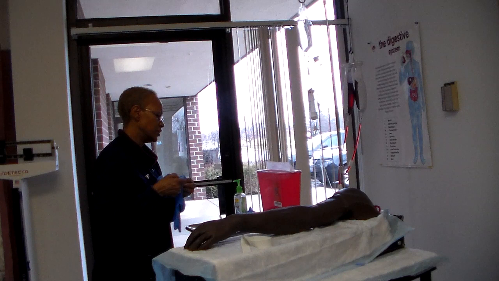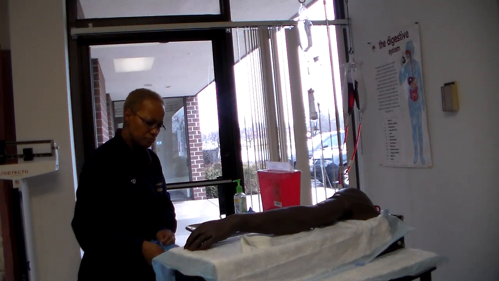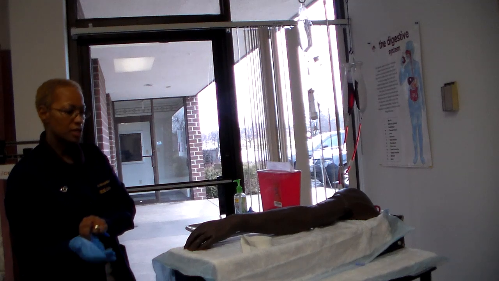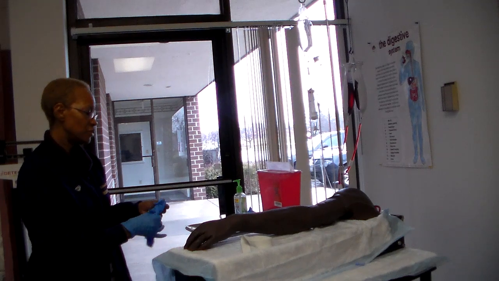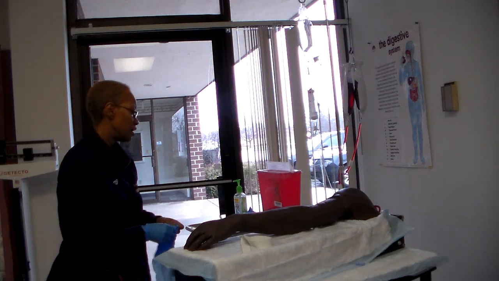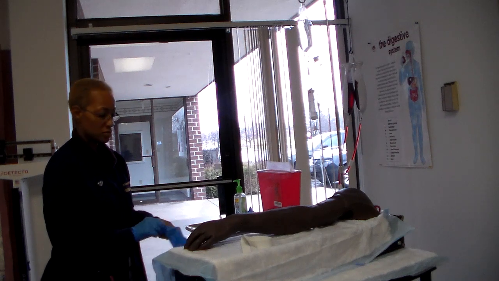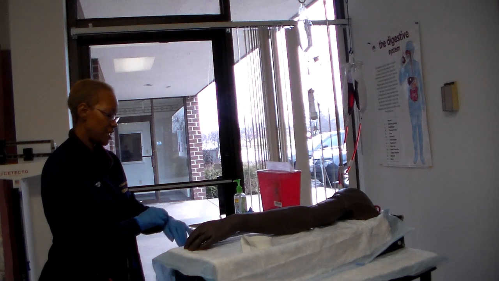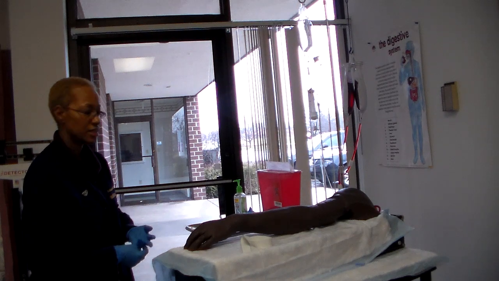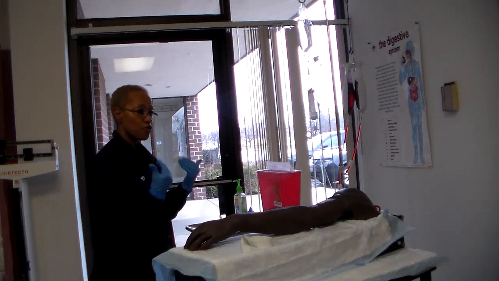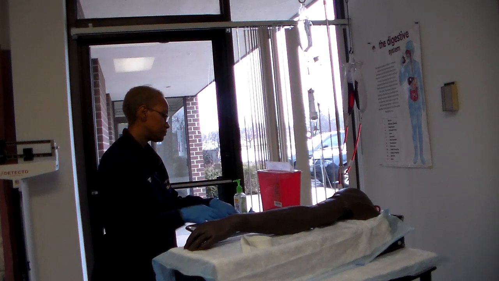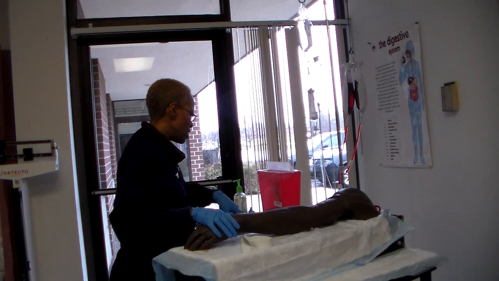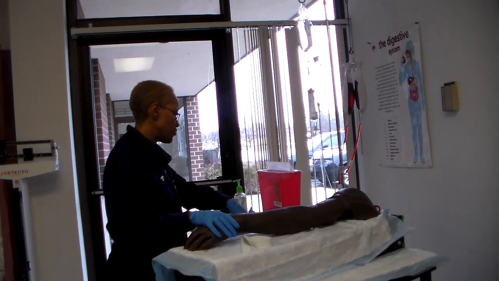So you're going to apply your gloves. If you feel you're going to be splashing, then you can put on goggles because you want to protect your eyes. So if you feel you're going to have any splashing of blood or anything like that, feel free to put on goggles or even a mask if you would like. Okay, so now I'm going to identify any accessible vein.